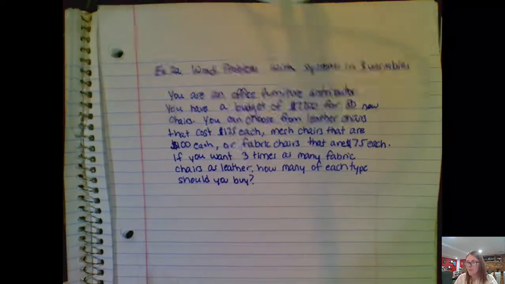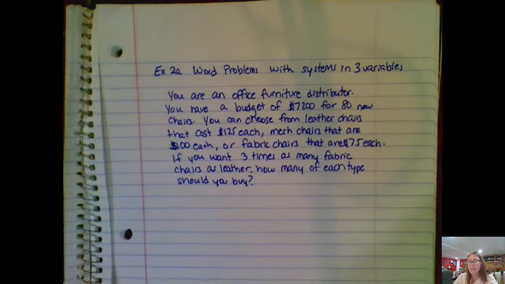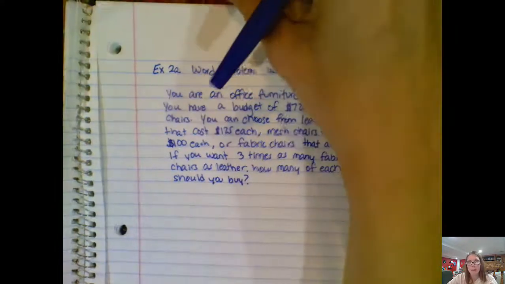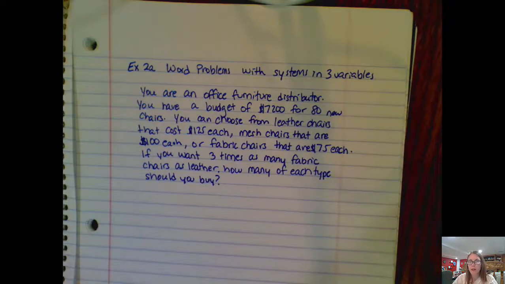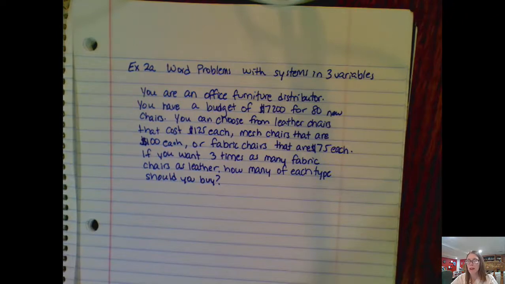So again, you're an office furniture distributor. You have a budget of $7,200 for 80 new chairs. You can choose from leather, which cost $125, mesh are $100, fabric chairs are $75. You want 3 times as many fabric chairs as leather. How many of each type should you buy?